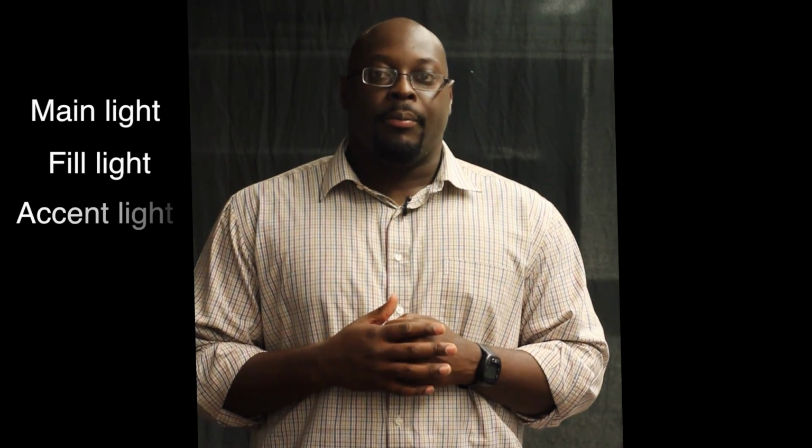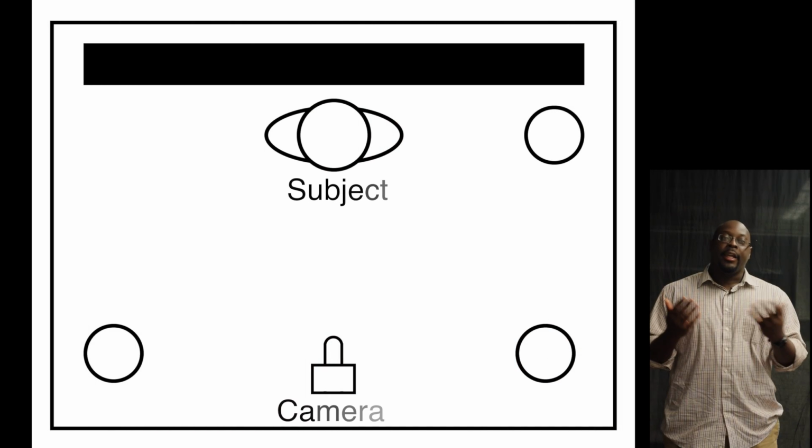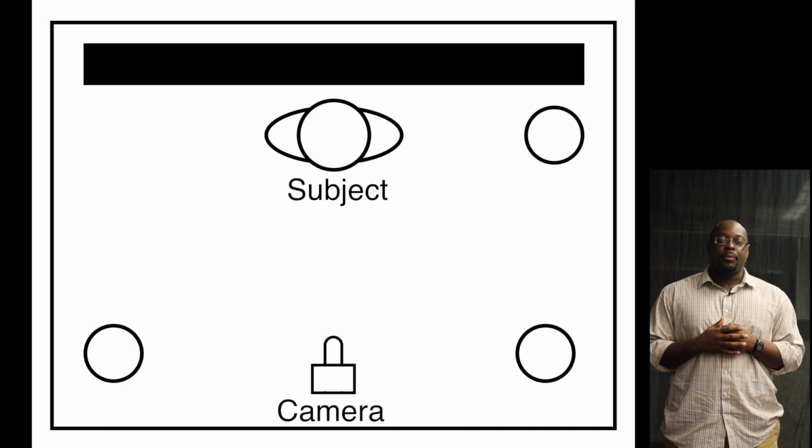Let's begin. The major light sources that we are using are our main light, our fill light, and our accent light. We have placed these light sources strategically around the room. Here's a diagram of where the lights are in relation to our subject and our camera. Now each light has a function of its own.